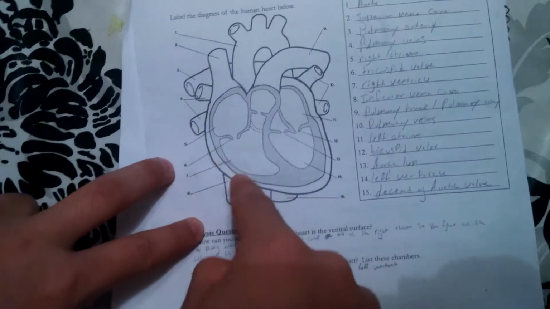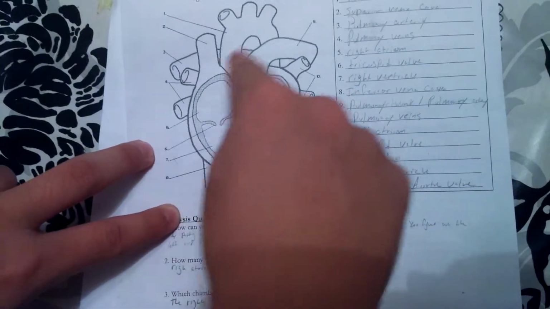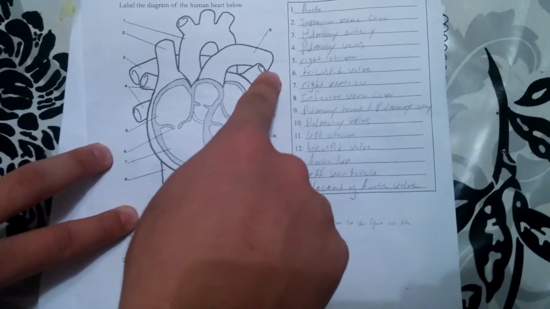After that, it goes through the pulmonary valve into the pulmonary trunk, then into the lungs through the pulmonary artery, and then it returns. So that's what was supposed to happen, at least with the tricuspid valve.